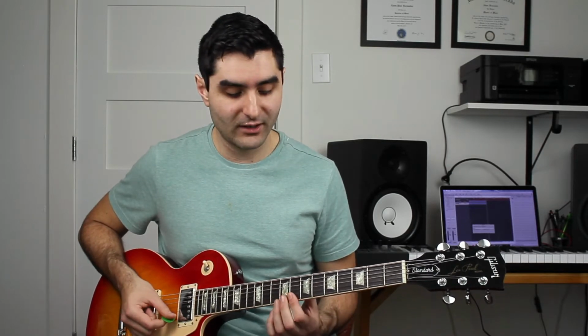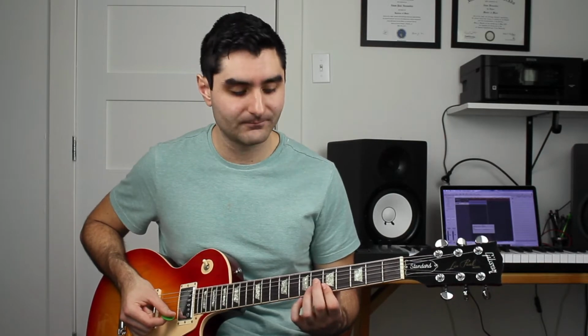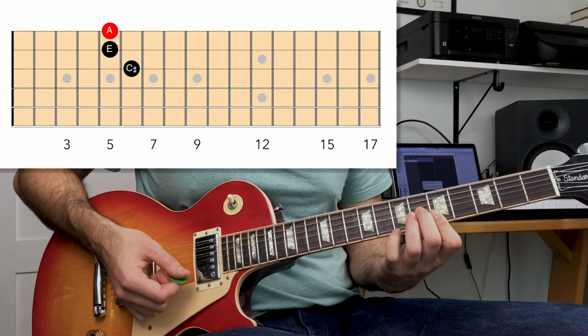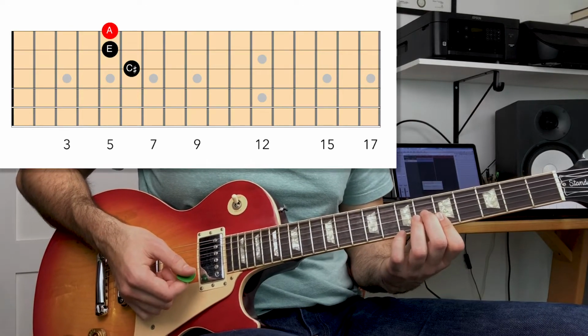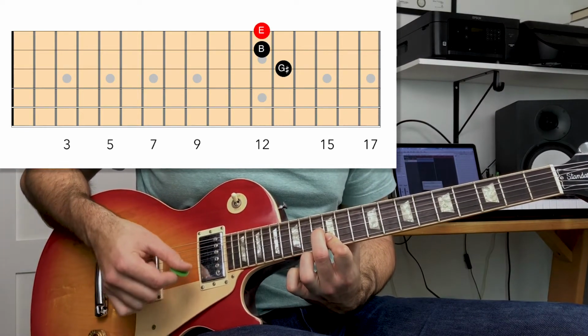So for example, if I want to play an A major chord, well, I just make sure that I take this shape and align it with the top string of A. And then now I have an A major chord. Or if I want to play an E major chord, I make sure the top note is E. And now I have an E major chord. So let's review all the shapes in that position one more time.